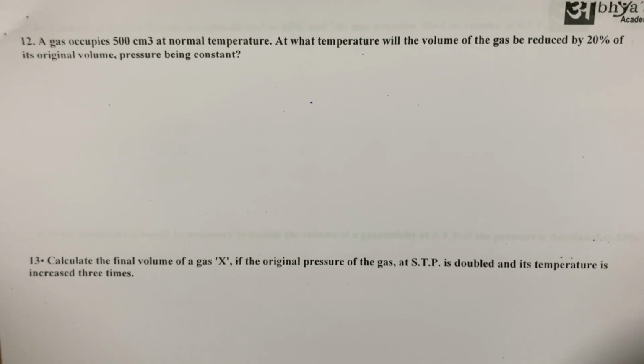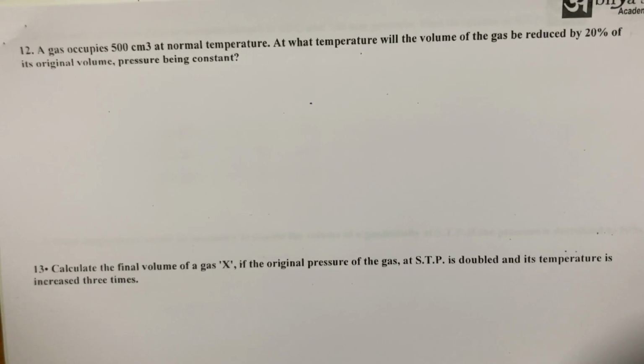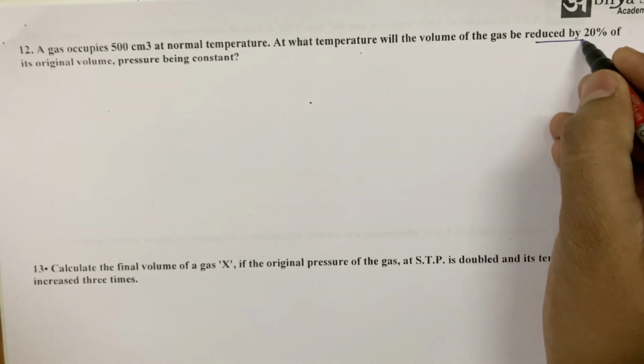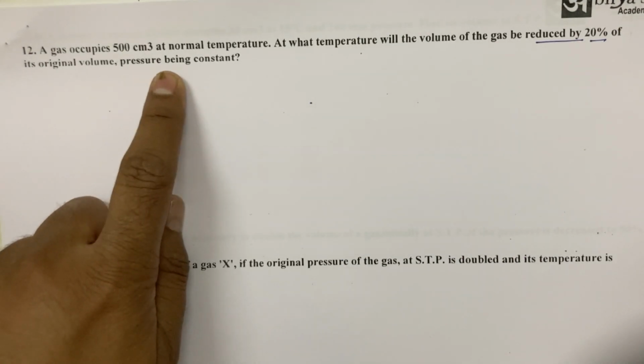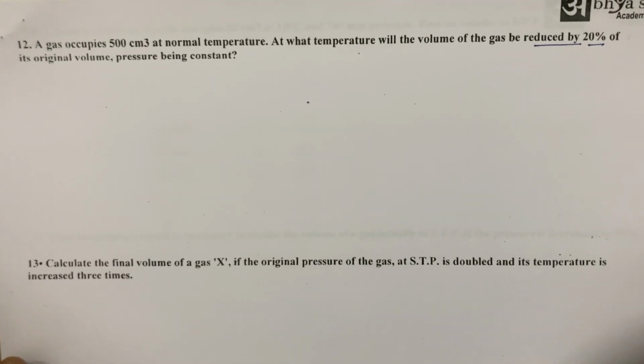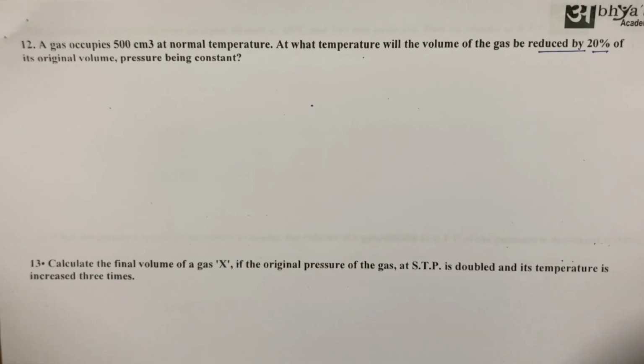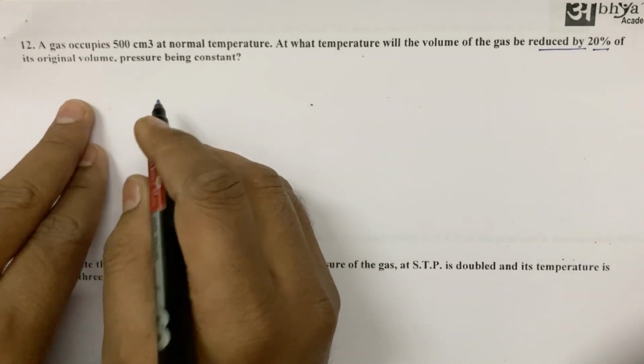A gas occupies 500 cm³ at normal temperature. At what temperature will the volume of the gas be reduced by 20% of its original volume, pressure being constant? Now, pressure being constant, they are asking about Charles' law. So now let us solve this question.